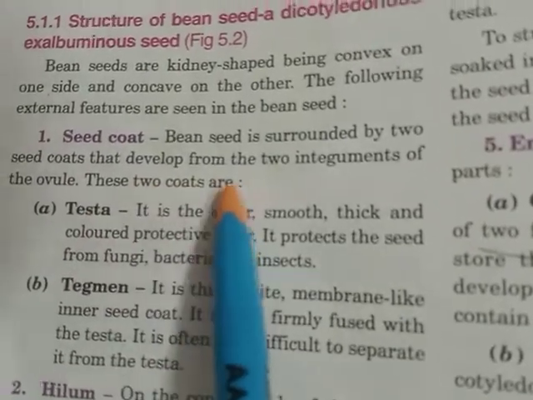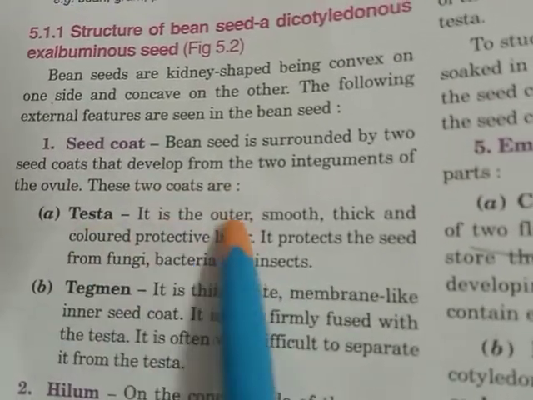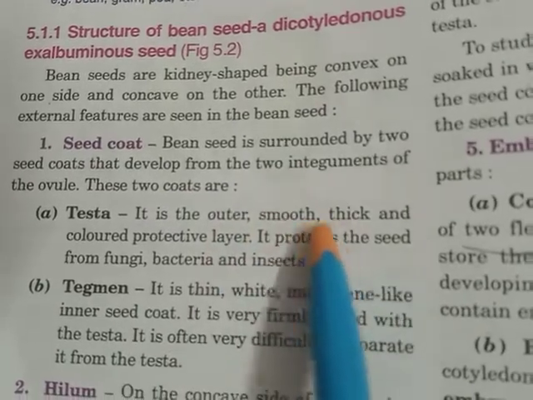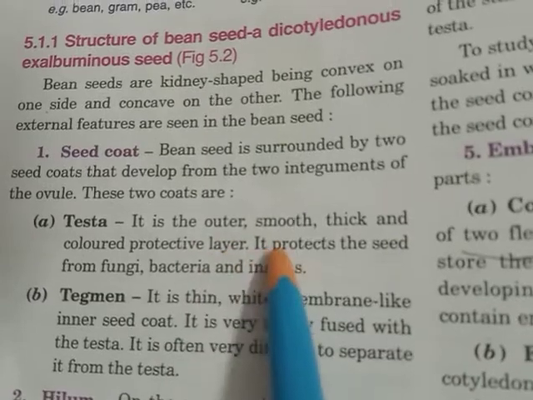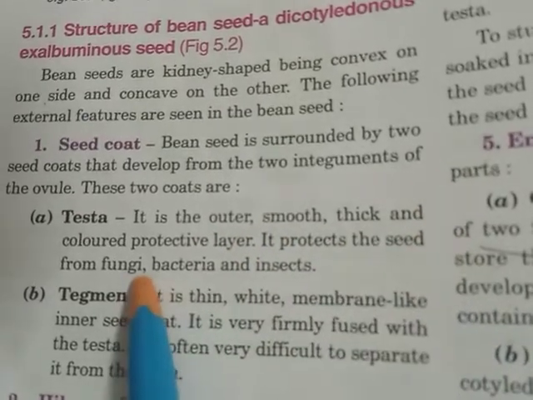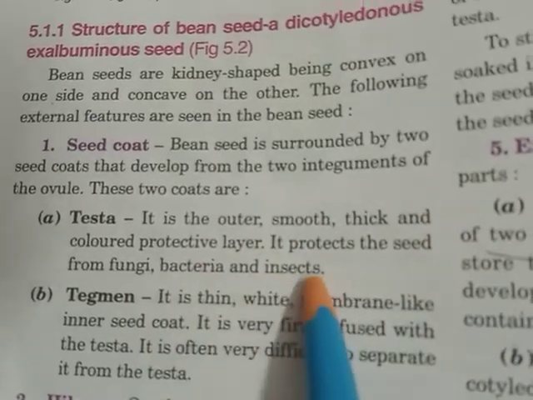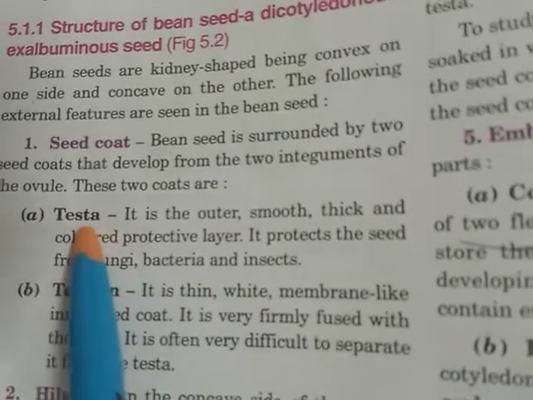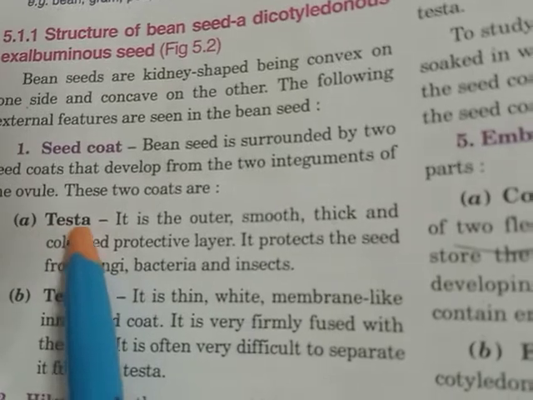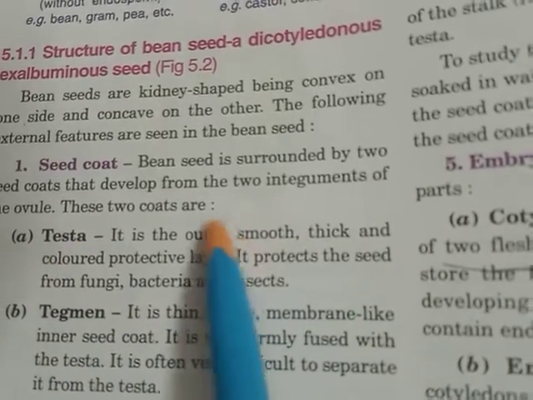These two coats are testa and tegmen. The testa is the outer, smooth, thick and colored protective layer. It protects the seed from fungi, bacteria and insects. See children, the outer integument forms the testa, and this testa is the outer layer.